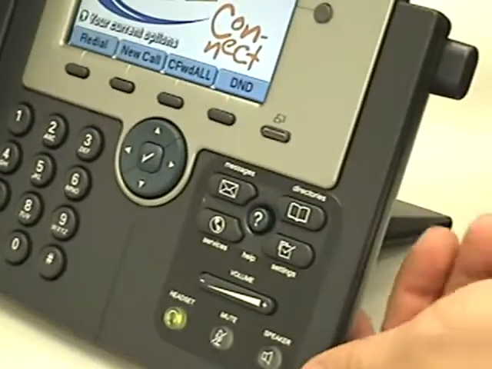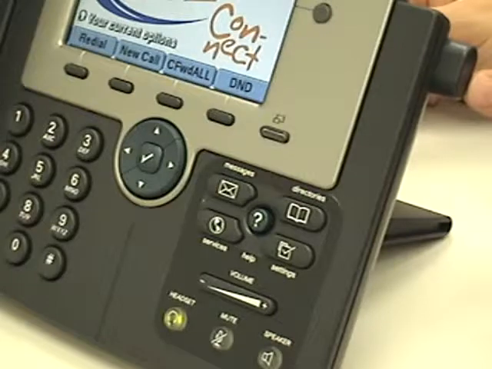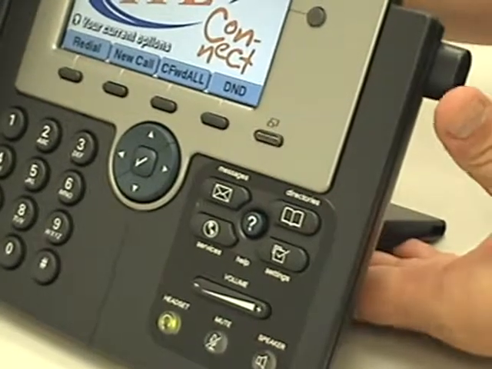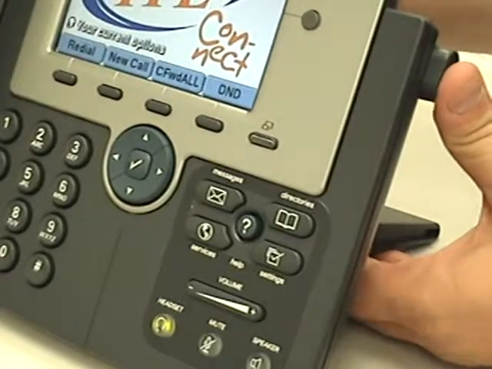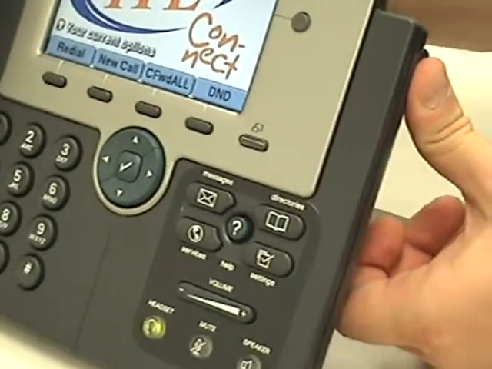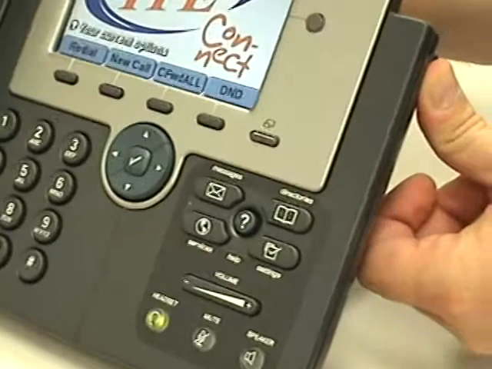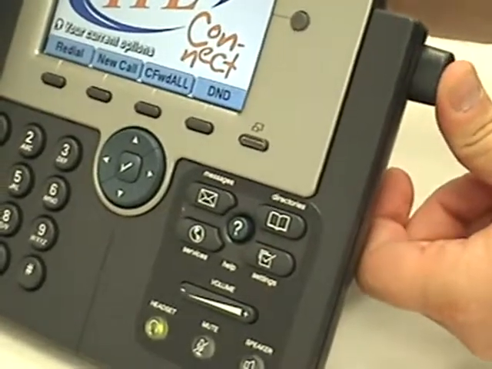On the side of the phone, I have the button that allows me to adjust the angle of my phone. Holding the handset carefully with both hands, I can depress this button and adjust my phone up or down.